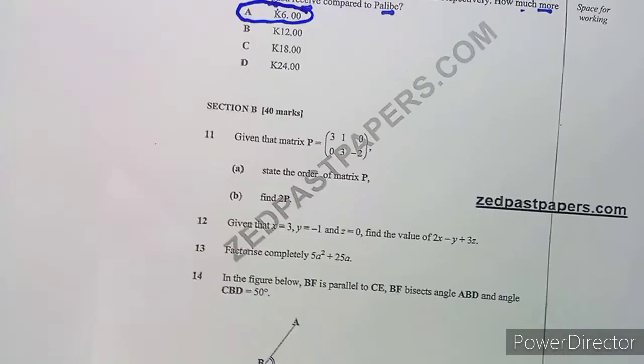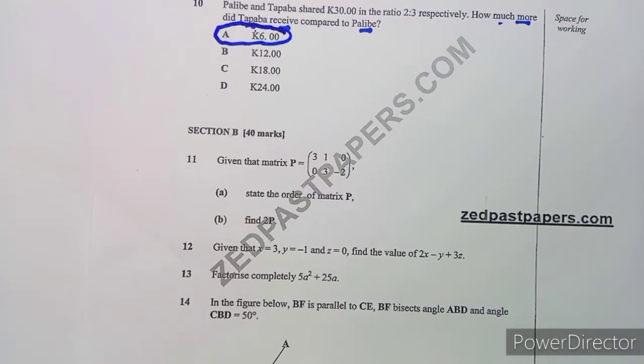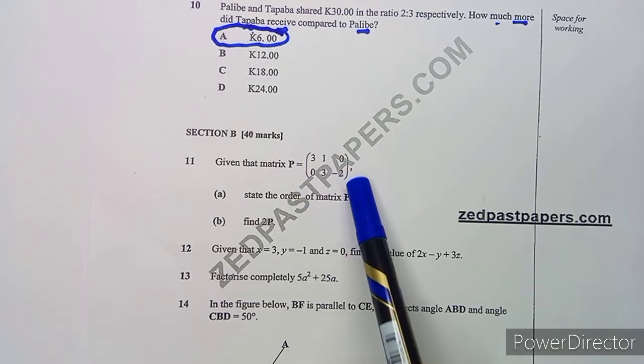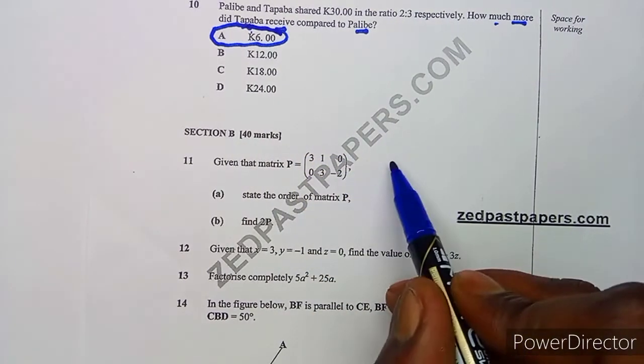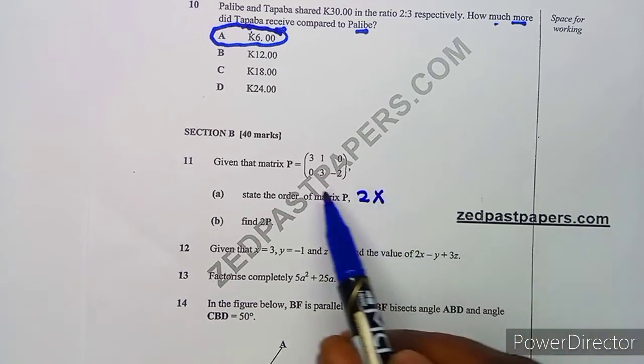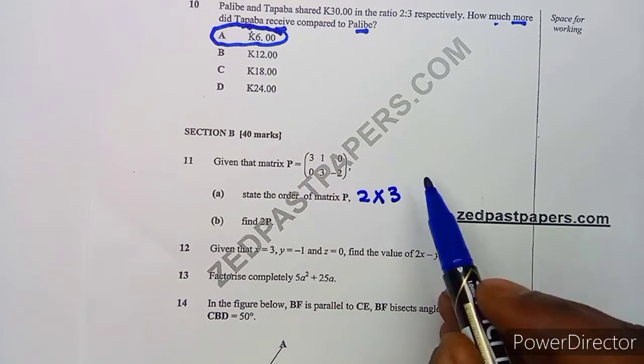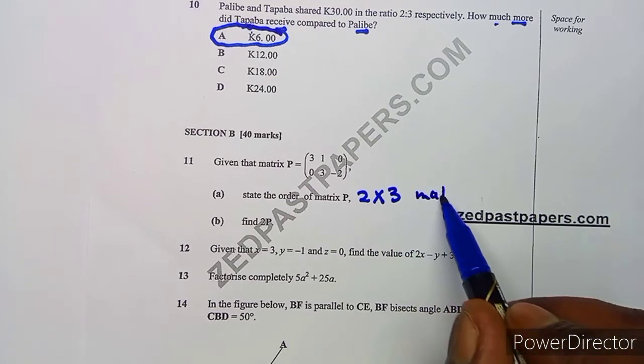All right, then on section B, let us quickly rush through and see what we have got. Given matrix P, we are asked to state the order of the matrix. Remember, to state the order of the matrix, it's a matter of stating the number of rows versus the number of columns. How many rows? We've got 1, 2. So this matrix has 2 rows. How many columns? 1, 2, 3, so 3 columns. That's a 2 by 3 matrix.